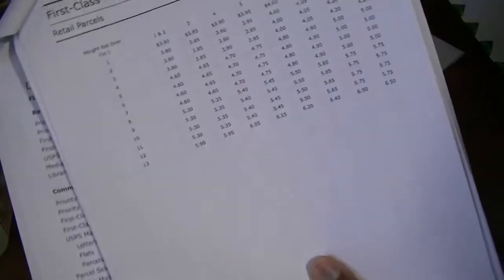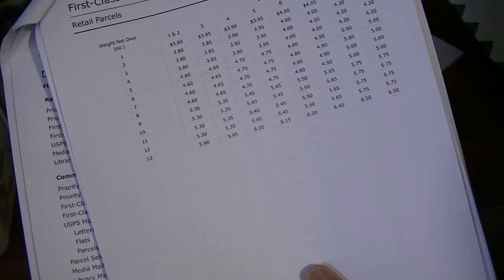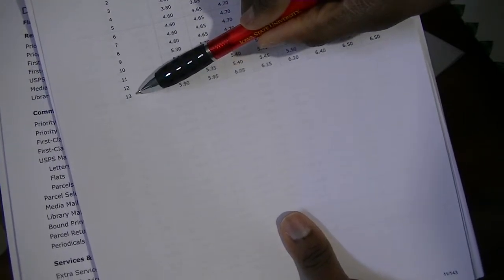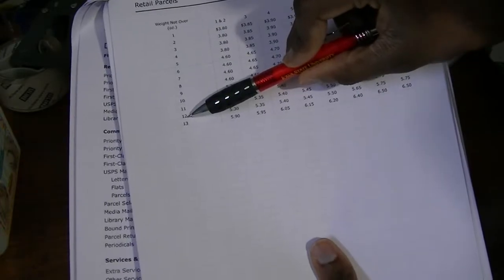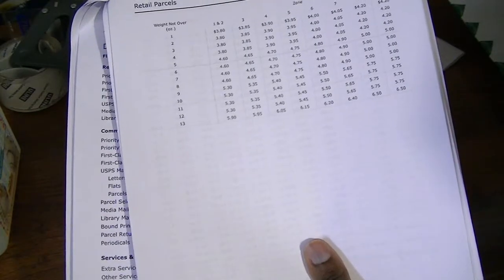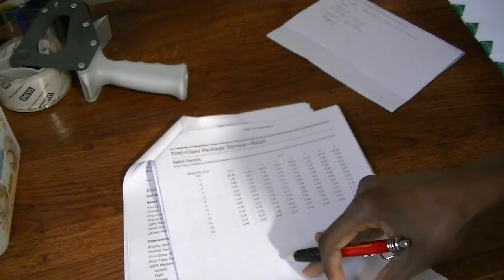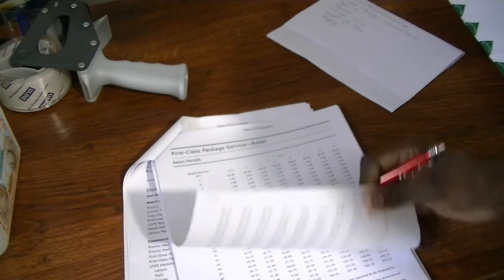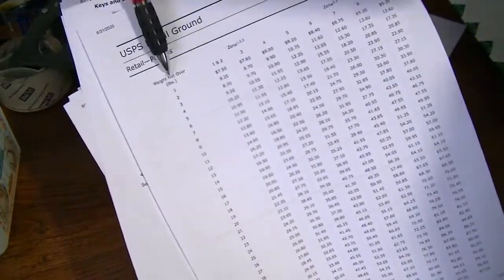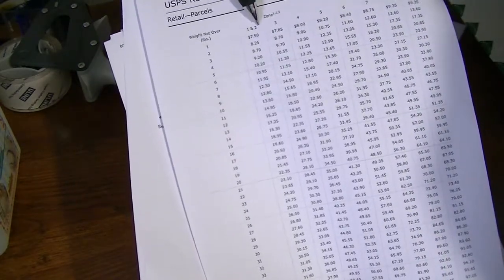And if I'm shipping a first class parcel, ounces not over 13, and this is 13.30 ounces, so we are over 13, so we will apply not over 1 pound, and you can see the differences. Because we are 0.30 ounces over, we are going to apply the retail parcel not over 1 pound rule, and it's $7.50 for local 1 and 2.